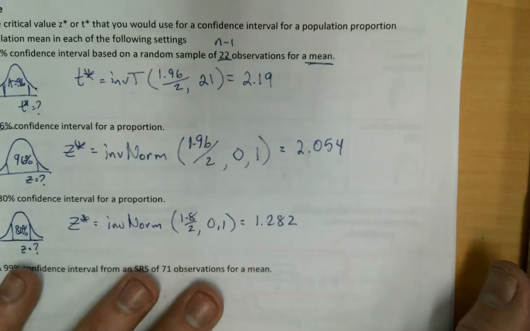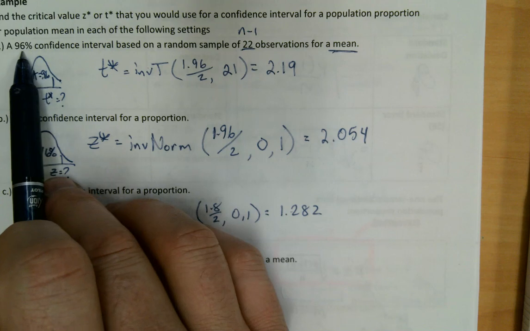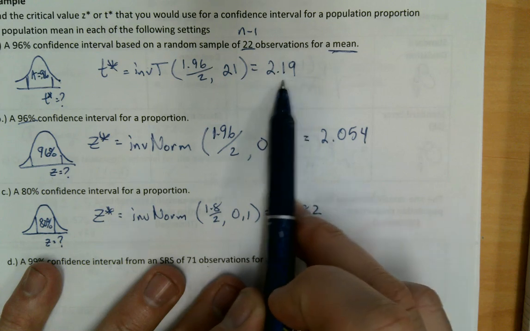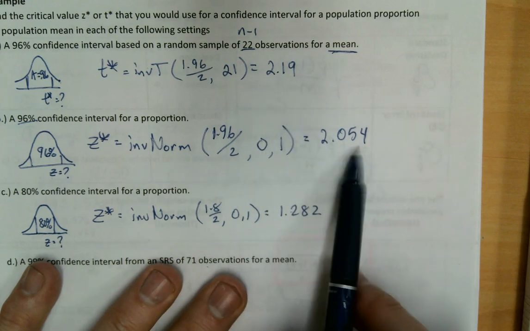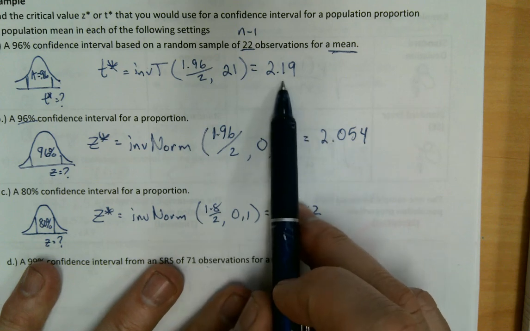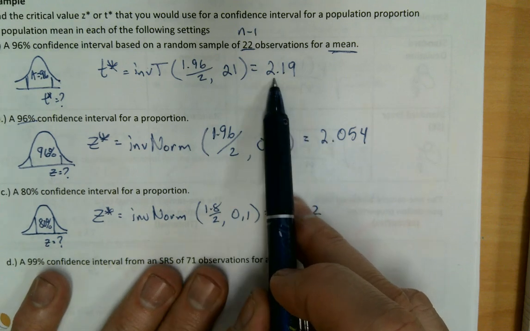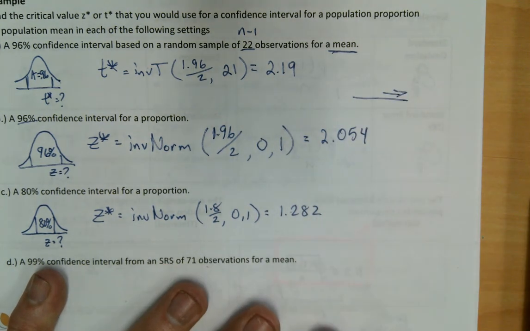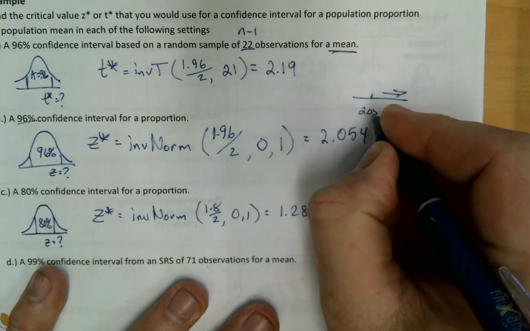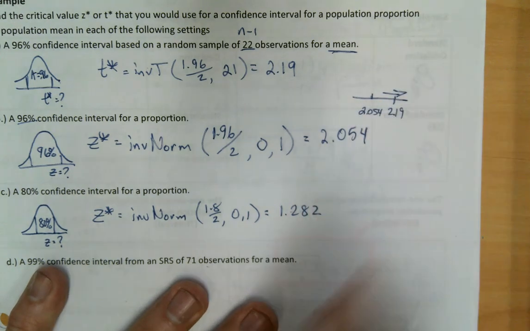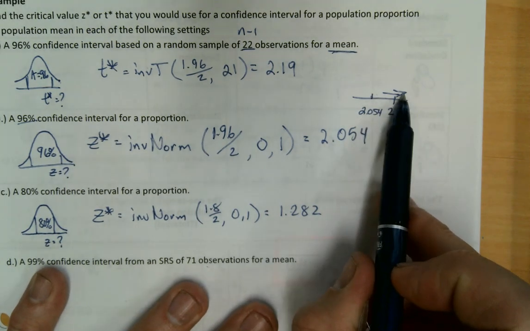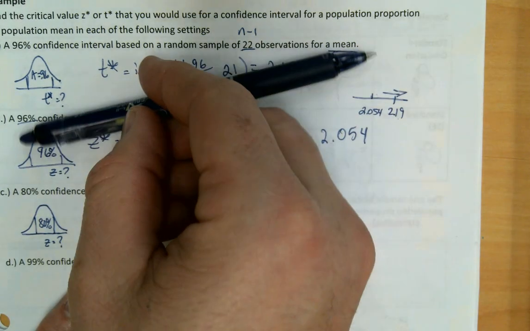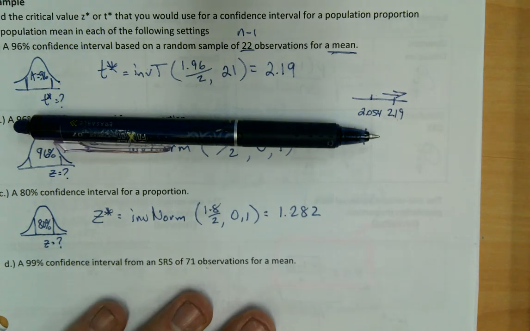And again, I want to contrast something for you here. Notice t-star 96, z-star 96. A little bit bigger t-star value than we had with a z-star value. With the mean, because we know that it's more estimated, we're giving ourselves more room for error. That margin of error is going to push out that much farther on the distribution. 2.054 is going to be here. 2.19 is going to be here. We've pushed that distribution, that margin of error, just a little bit farther out this direction on that curve to give ourselves a little bit more room for error.